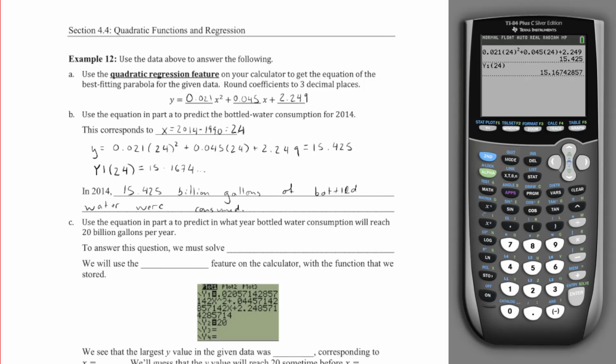We can also ask a question, use our equation again, to predict in what year bottled water consumption will reach 20 billion gallons per year. To answer this, we need to solve our quadratic equals 20.